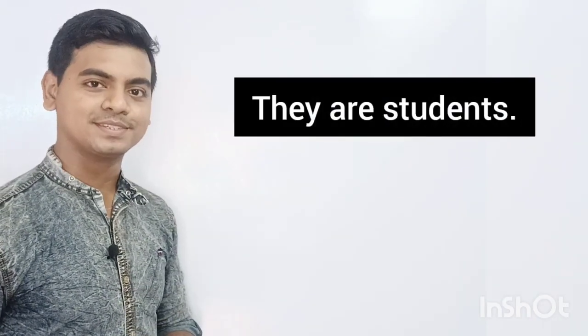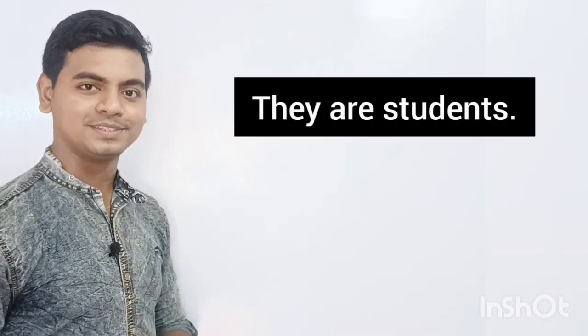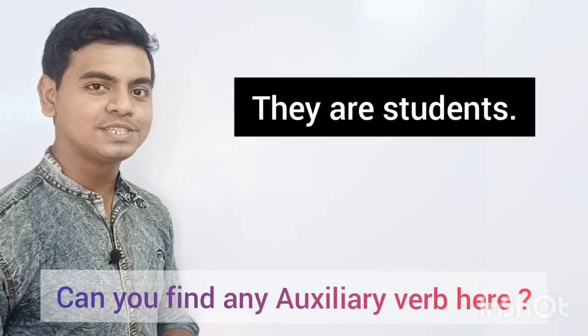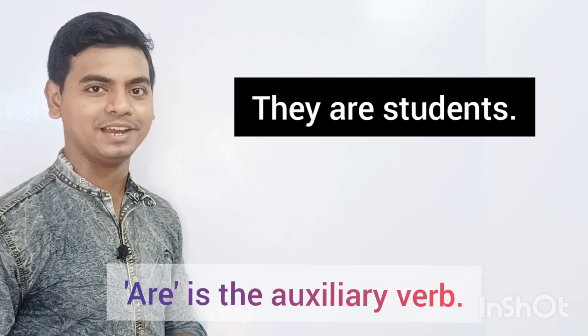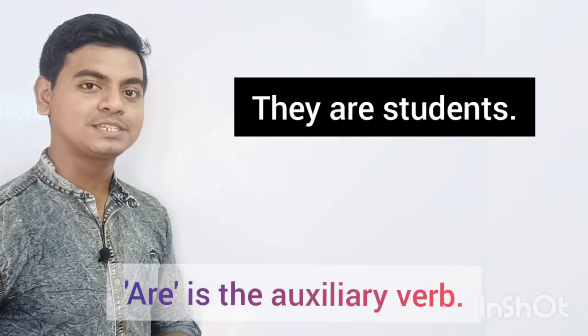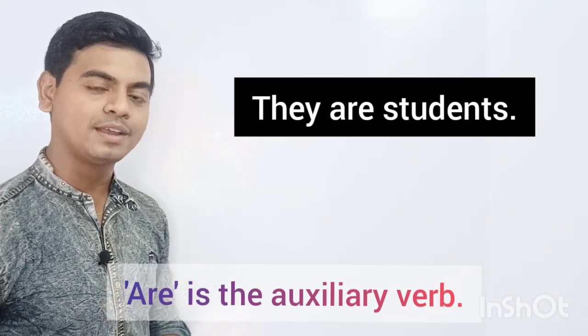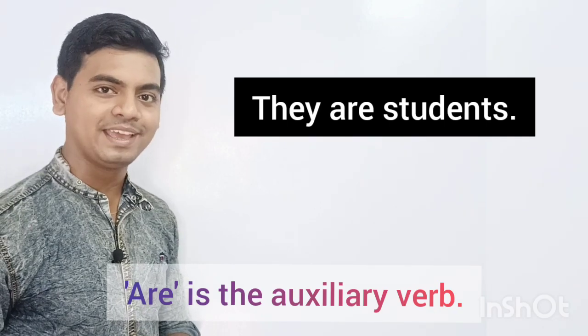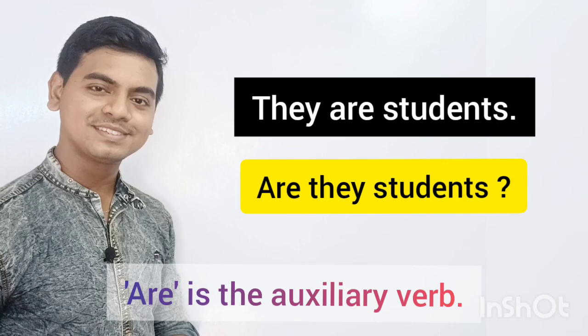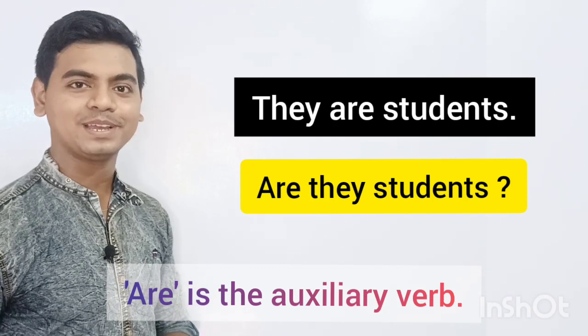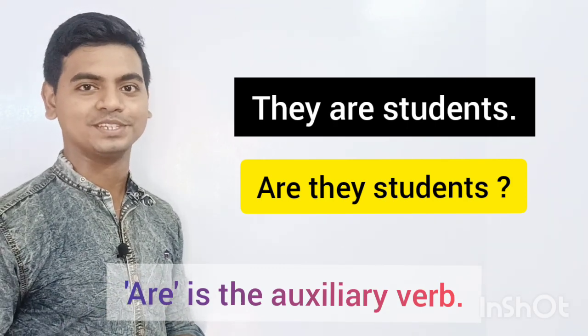They are students. Can you find any auxiliary verb here? Yes, right? Are is the auxiliary verb. So we will just put the auxiliary verb are before the subject they and make a question. Are they students? Right? So this has become a yes-no question.